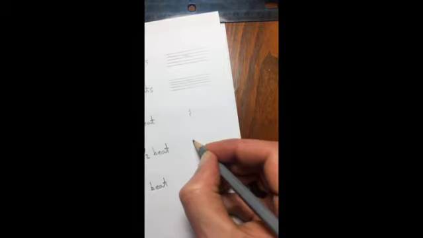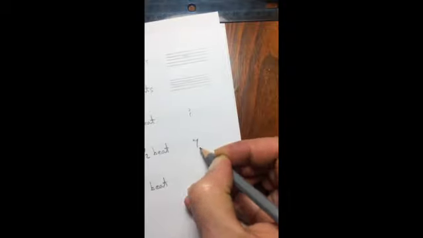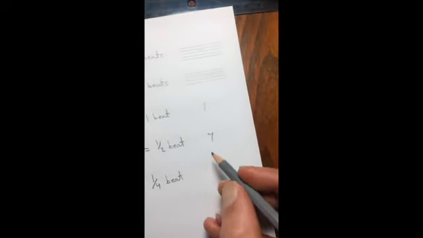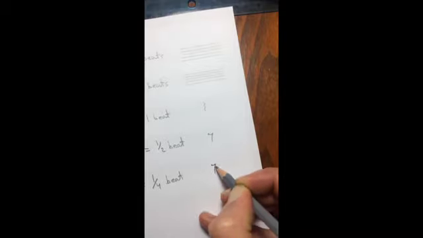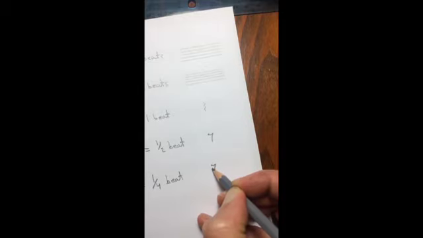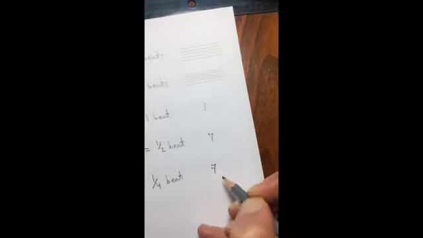Okay. Now when we get to the eighth rests, it kind of looks like a 7 with a curved top and a bit of a curved side. The 16th rest looks almost identical, but just as in notes, the 16th note has 2 flags, the 16th rest has 2 of these little, maybe polyps, you could call them.